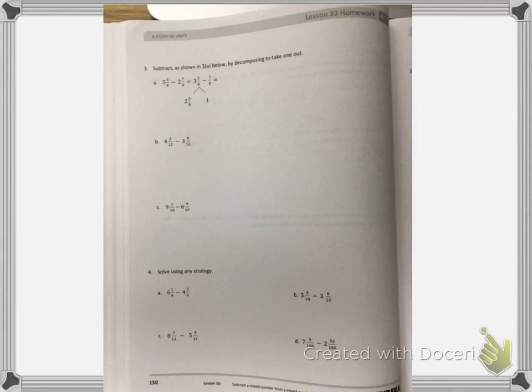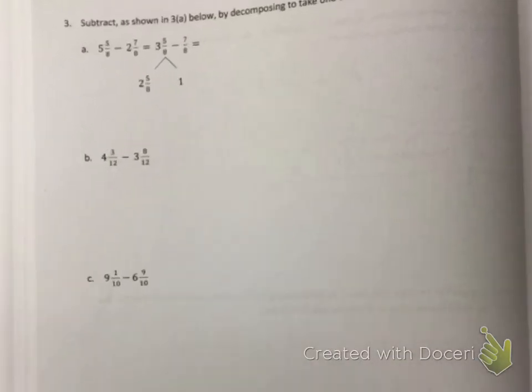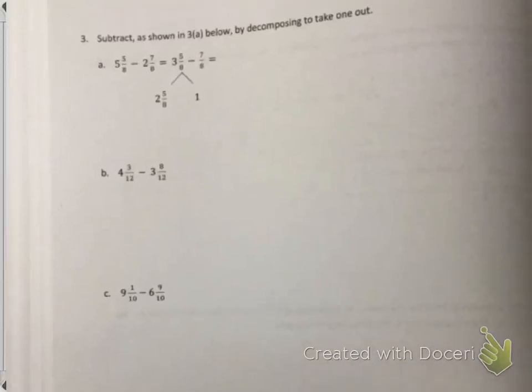There are so many ways to decompose these mixed numbers, but I want to show you kind of the standard algorithm way that allows us to use all these strategies in one. So let's focus on 3A, 3B, and 3C. So they definitely have the arrow way going here. So 5 and 5/8 subtract 2 and 7/8.